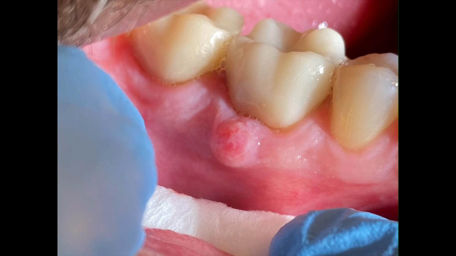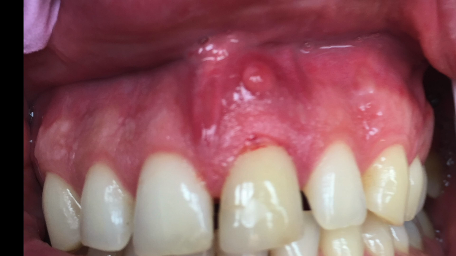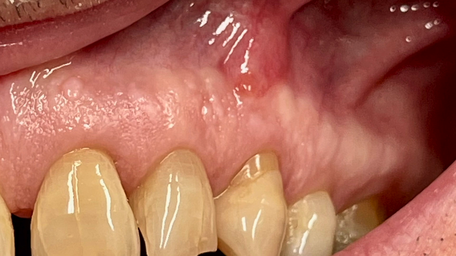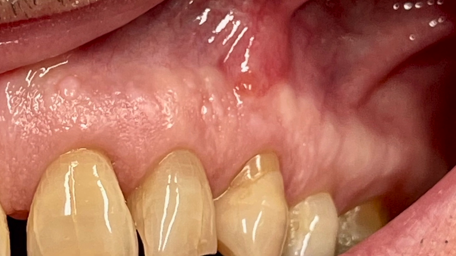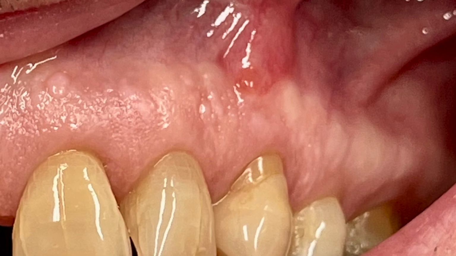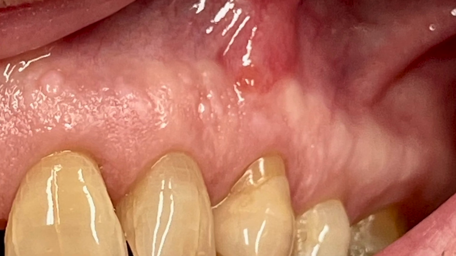Sinus tracts are often symptom-free or present with tenderness to palpation. Patients may complain of a foul taste or odor due to the discharge or drainage of pus. The accumulation of pus in the periapical region can be painful for a patient, and relief of pain occurs when drainage occurs via a sinus tract. Patients have reported that after enduring pain for a period, they experience sudden pain relief when drainage occurs via a sinus tract.